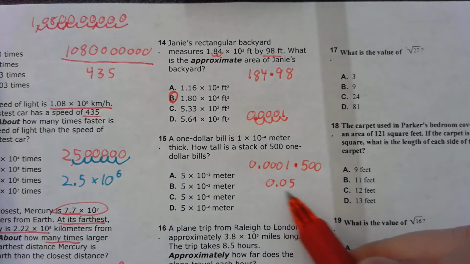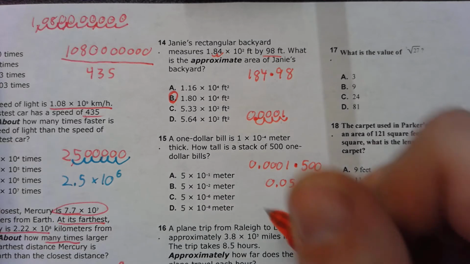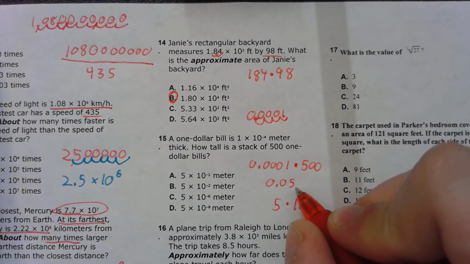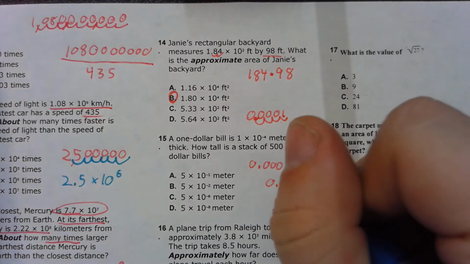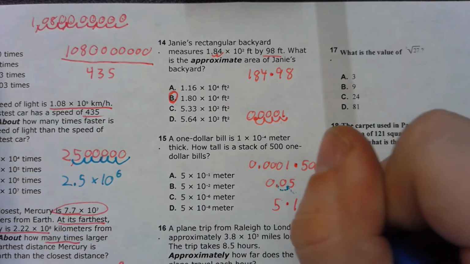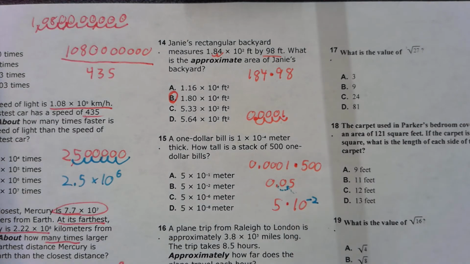So how would I represent that? Well, we would represent that as 5 times 10, and we would have to move the decimal back 1, 2. So negative 2 is what we want, and negative 2 is what we shall get for option B.